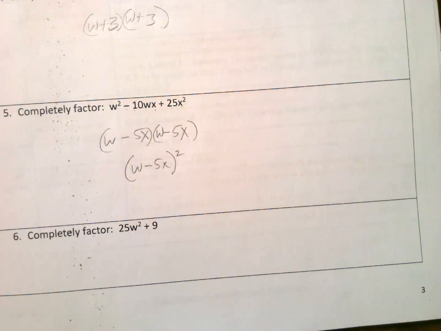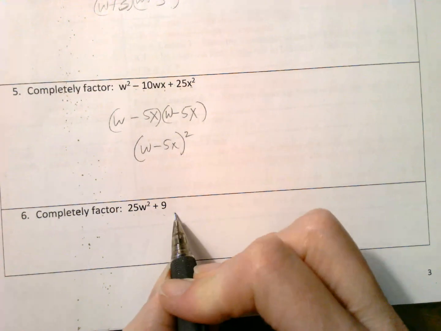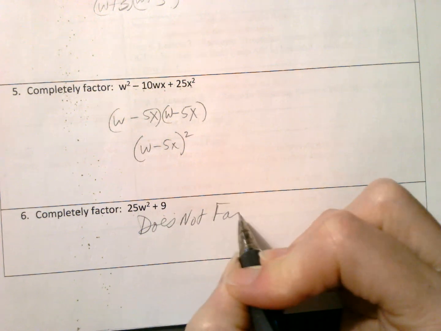there's 2 of them. Get the difference? This is a perfect square plus a perfect square. Does not factor.